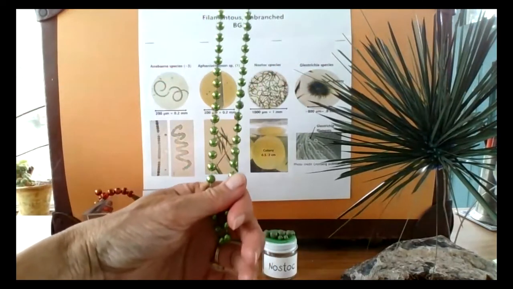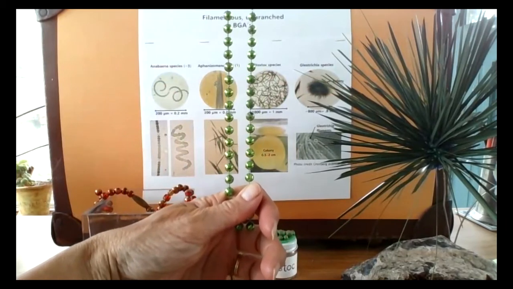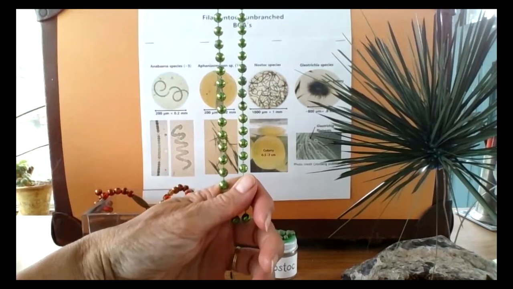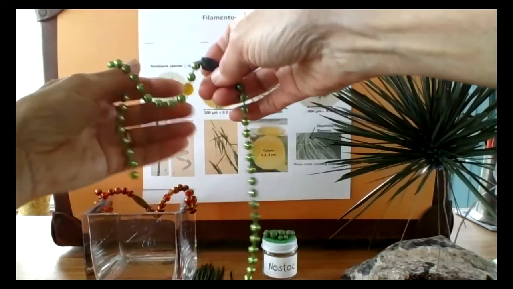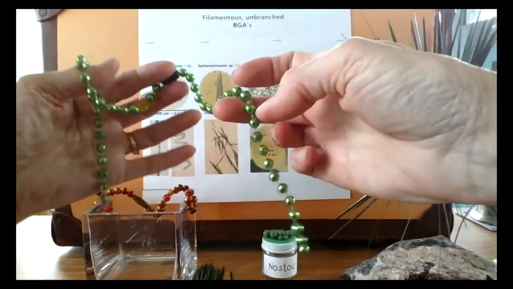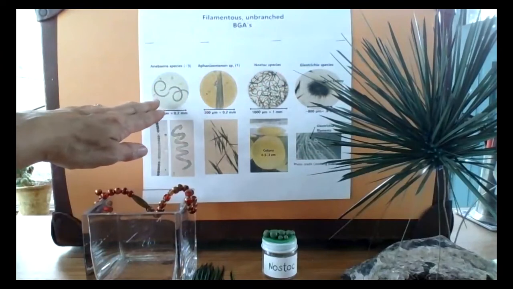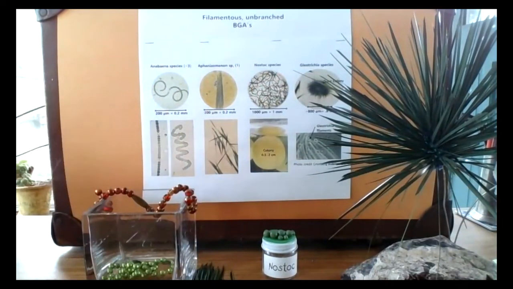Some of the filaments are straight, a rigid straight shape of filament, and others are curved rather loosely, as you can see in this photograph. So there are at least 3 or 4 species of Anabaena.